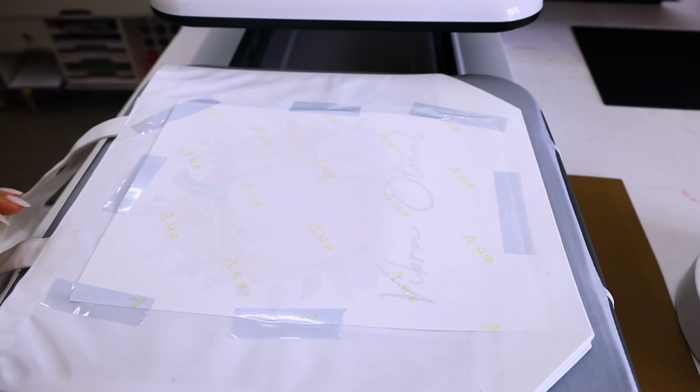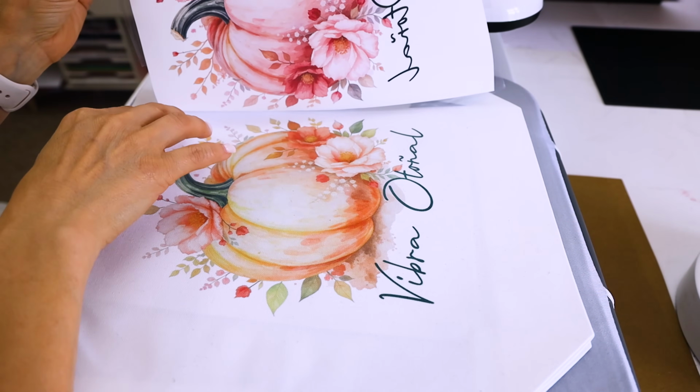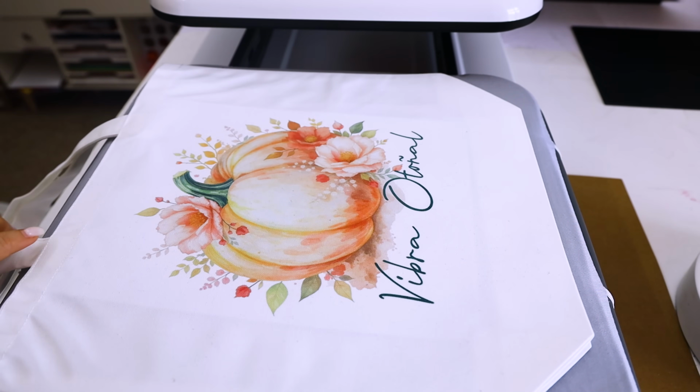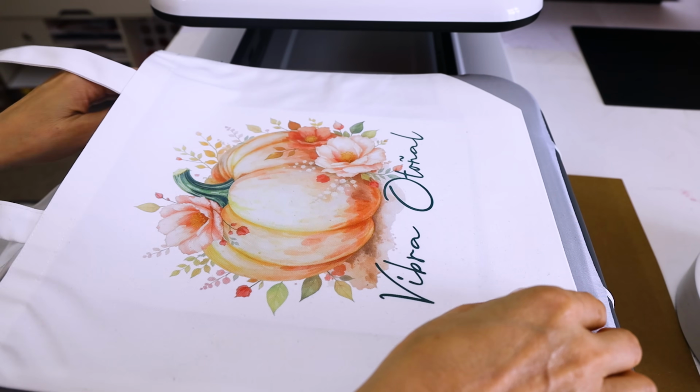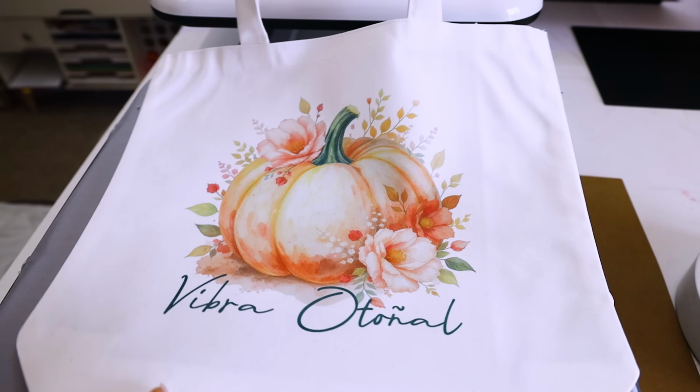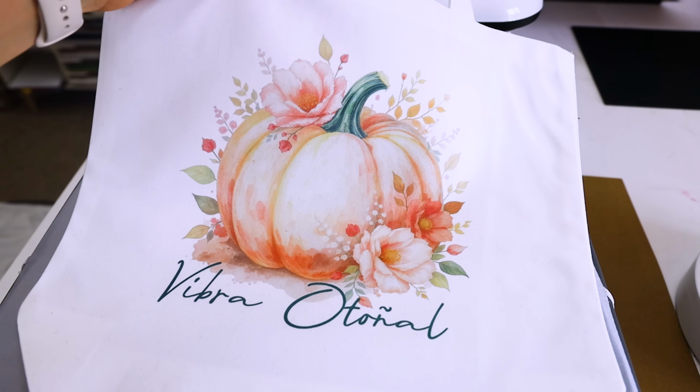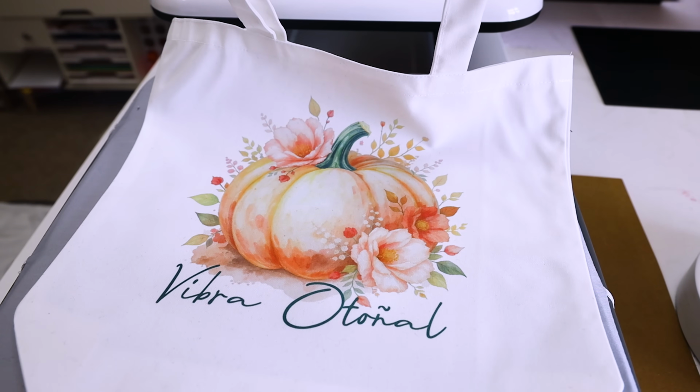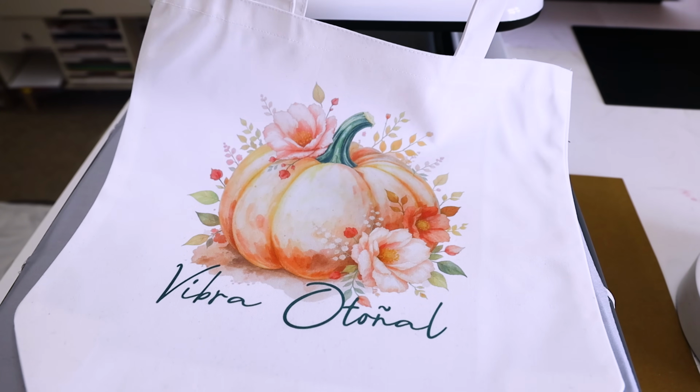Here we have the design already sublimated. Look how beautiful the tote bag turned out. Gorgeous! The colors are stunning, and in just minutes we personalize it with the design we created in Kittl.